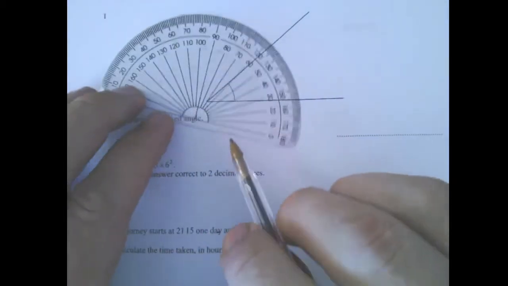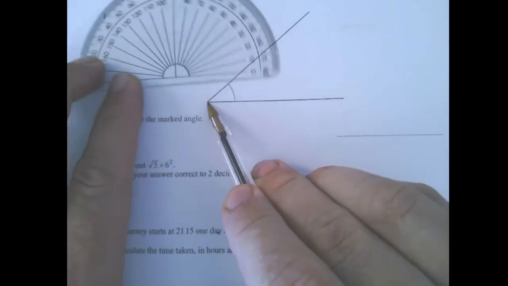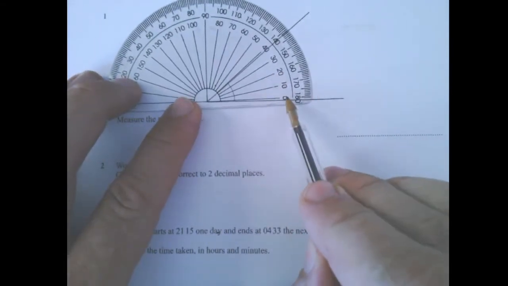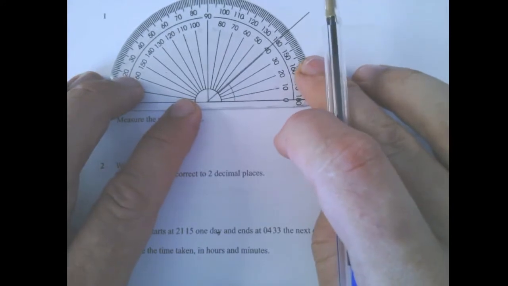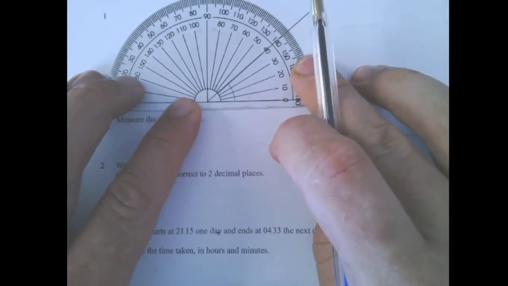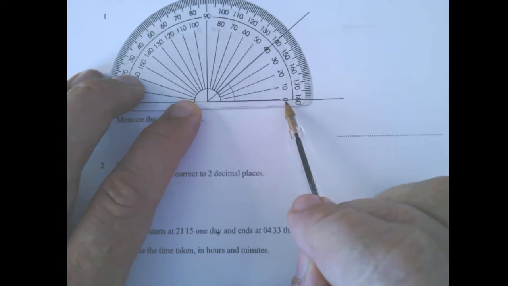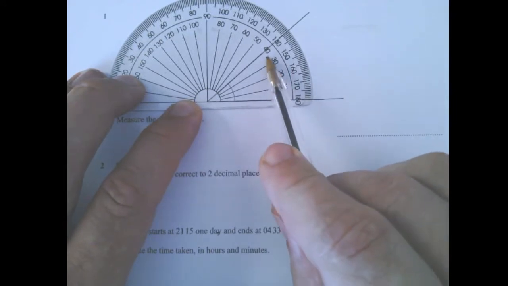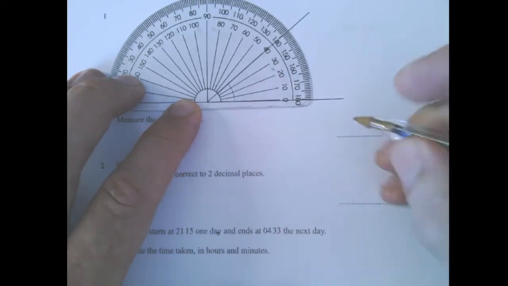Make sure you get the basics right, that the middle of the protractor is in the middle there. Make sure you have a 0 on the line. Okay, look at the 0 because we have the inside 0 on the line. We're using inside numbers, and it's pretty clear that our angle is 40 degrees.